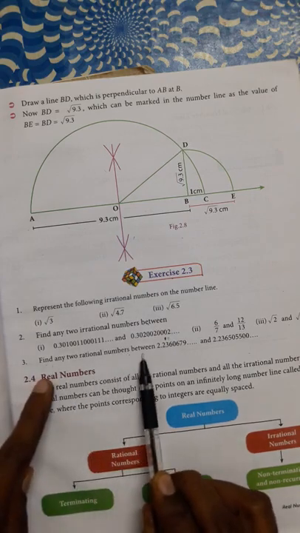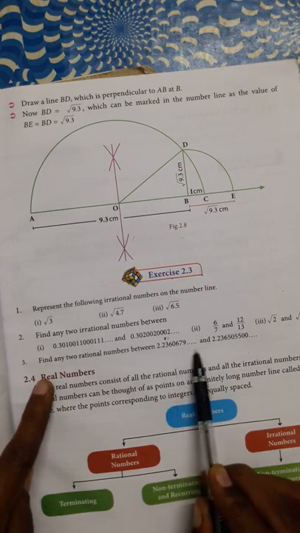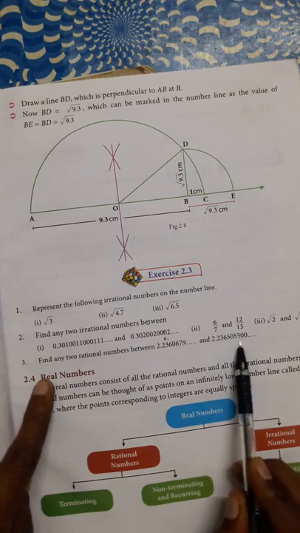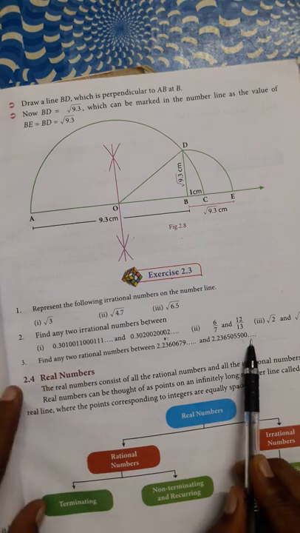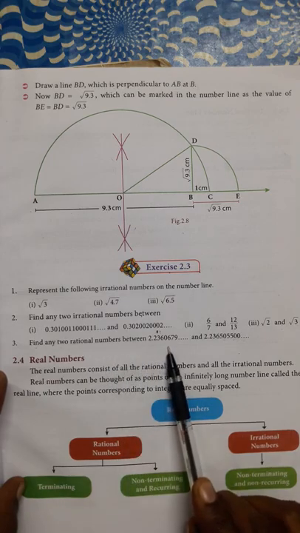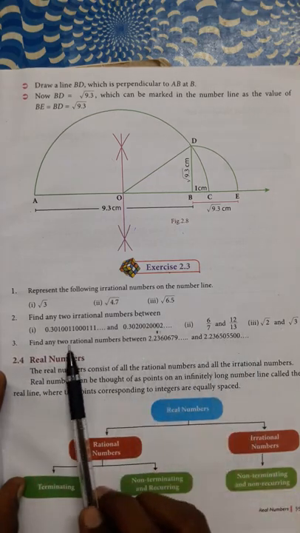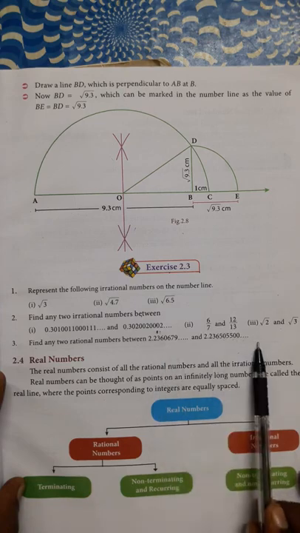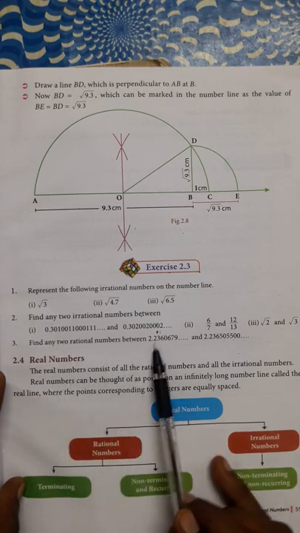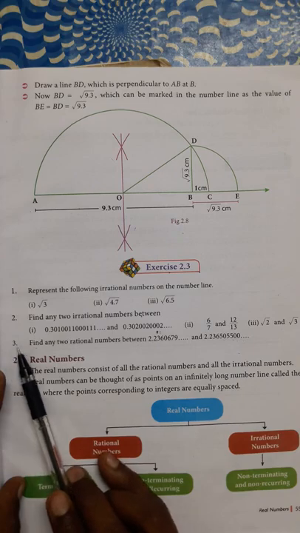Find any two rational numbers between 2.2360679 etc. and 2.236505500 etc. Already I explained that there are infinitely many rational numbers between two irrational numbers. You have to find any two rational numbers between these two numbers. Can you do that? Very simple problem.